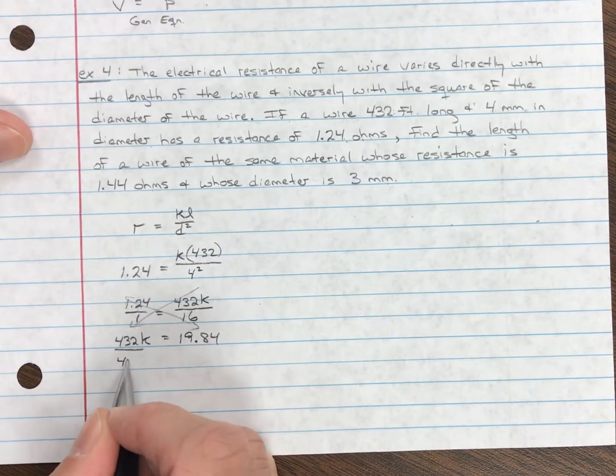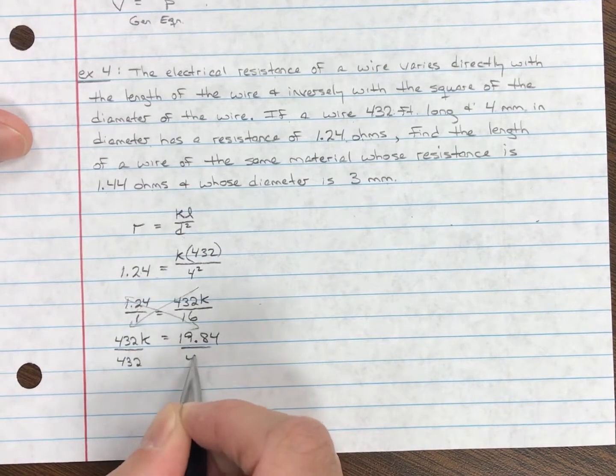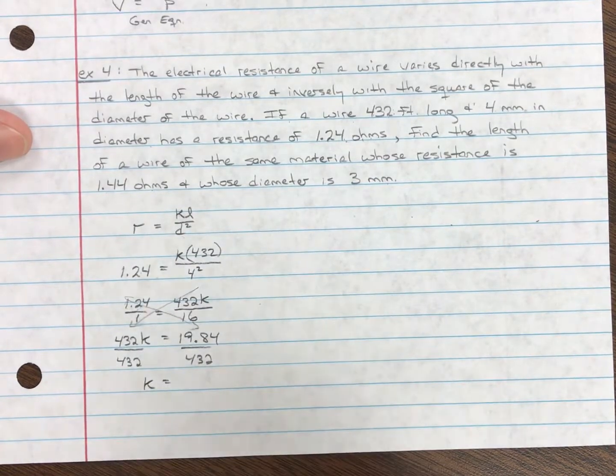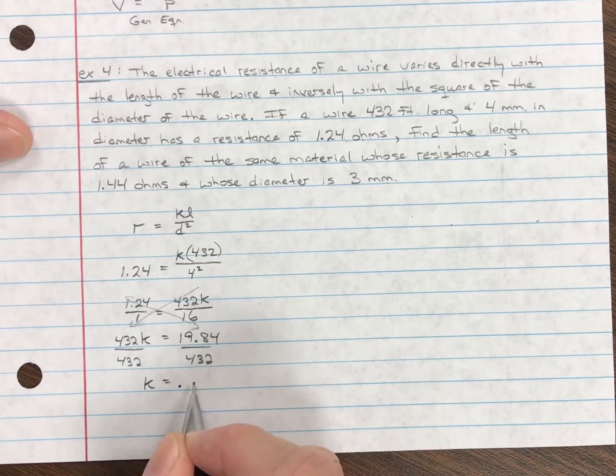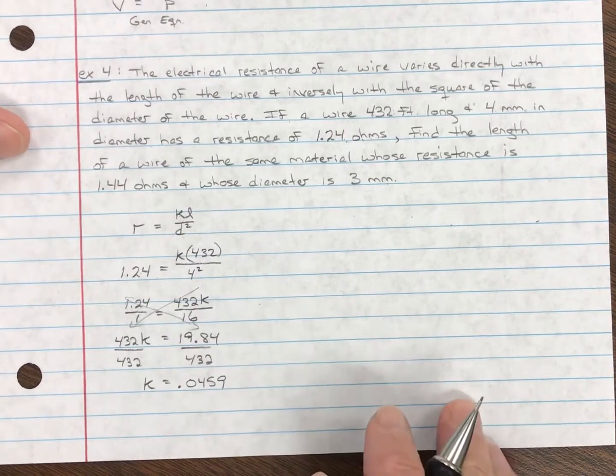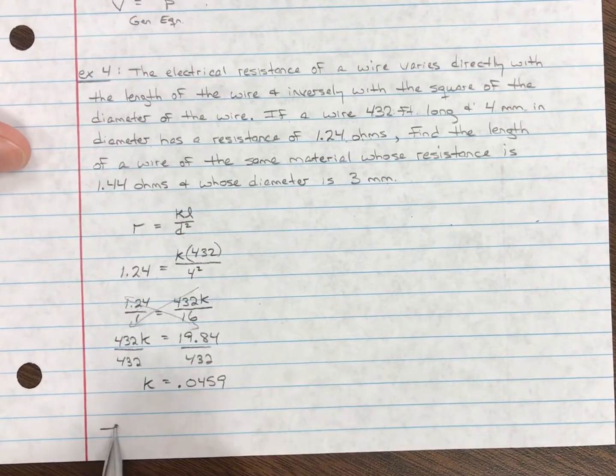Divide both sides by 432. And I have K is equal to, I'm going to go out to 4 decimal places. I tend to find that that covers me for most things. 0.0459.